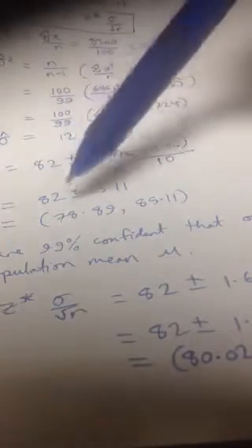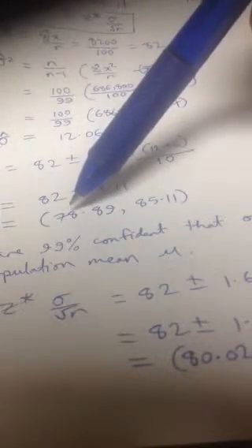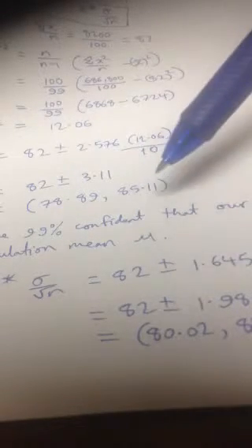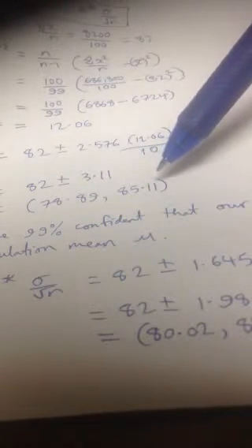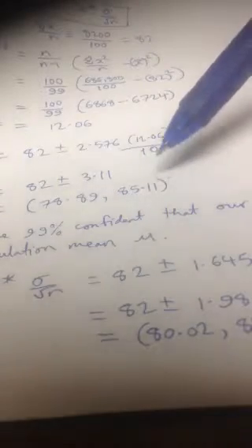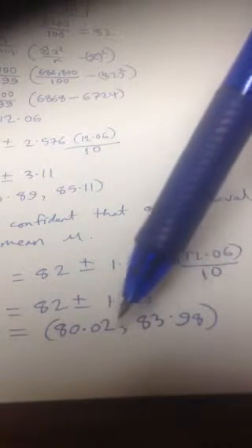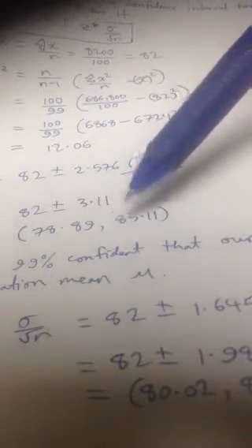As you see, the lower bound is 78.89, whereas the lower bound here was 80.02, and the upper bound in our 99% confidence interval was 85.11. Here in the 90% confidence interval, it's only 83.98. So the 90% confidence interval is narrower, and the 99% confidence interval is wider.